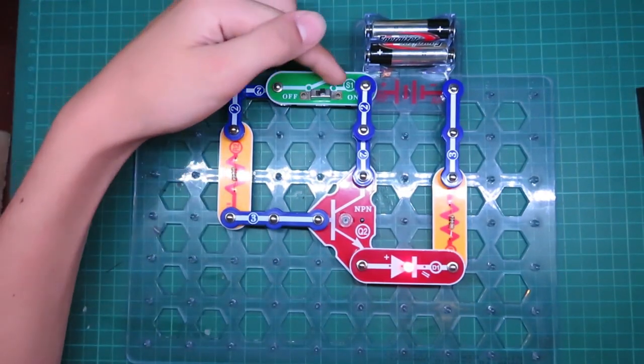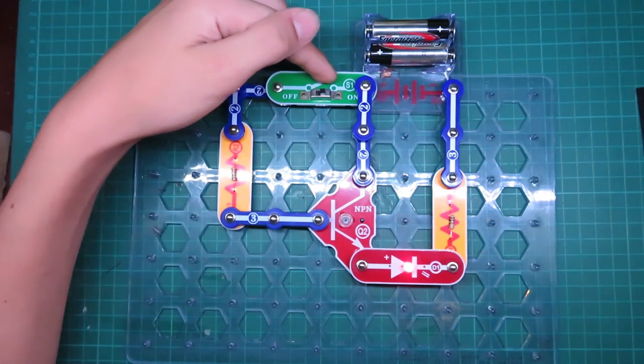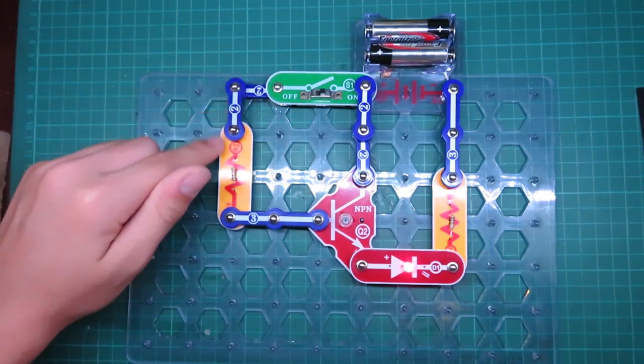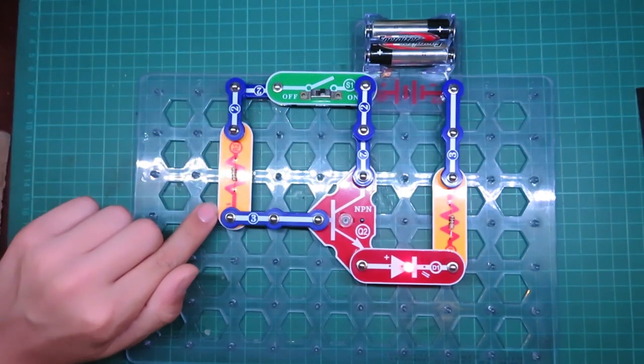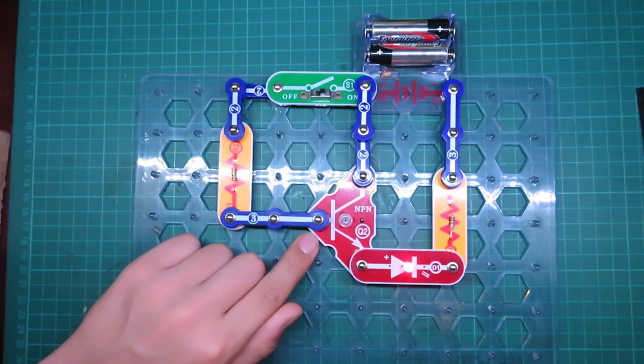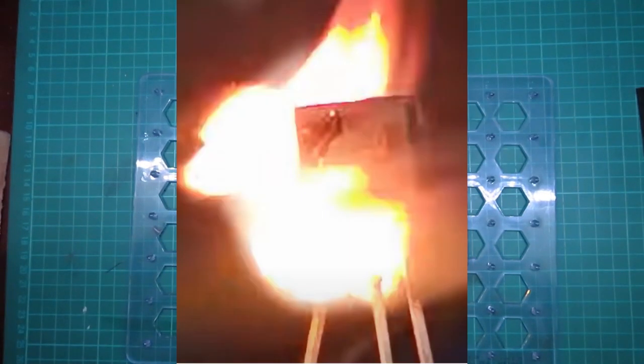So, we can see here that we have our switch turned on. It goes through this resistor. You normally want a resistor before hooking onto the base of a transistor, because this can happen.